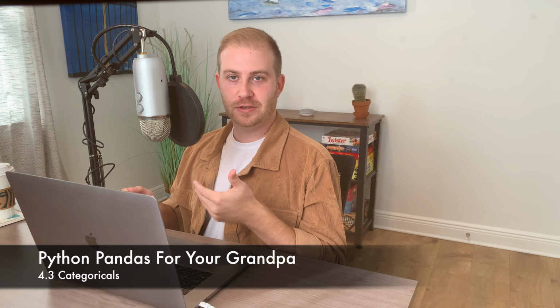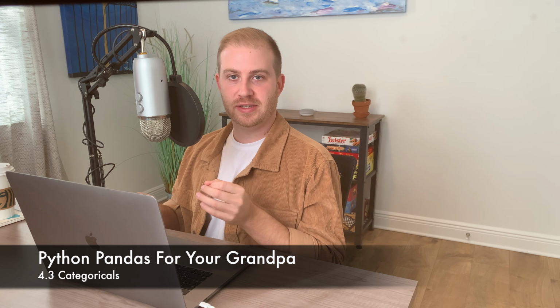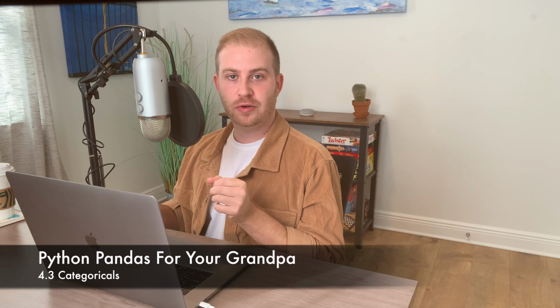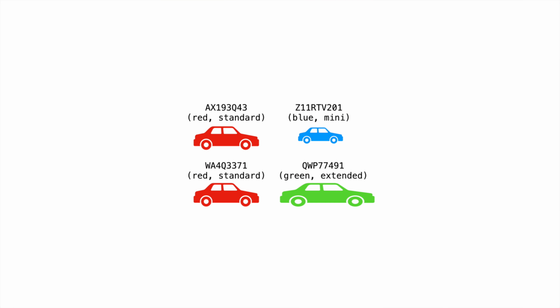One of my favorite features of Pandas is its ability to represent categorical data using the categorical type, much like the factor data type in R. In this video, we'll see how categoricals work and when you should use them. A categorical takes on a limited and usually fixed number of possible values, i.e.